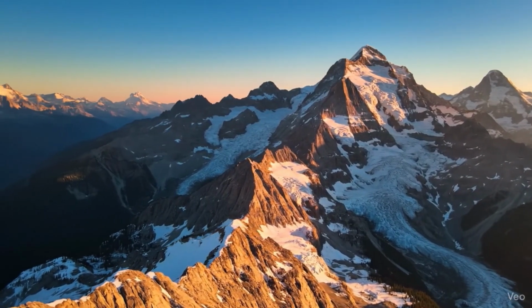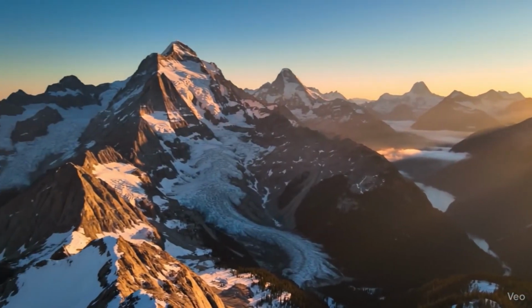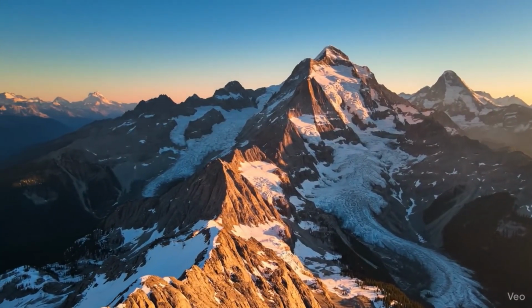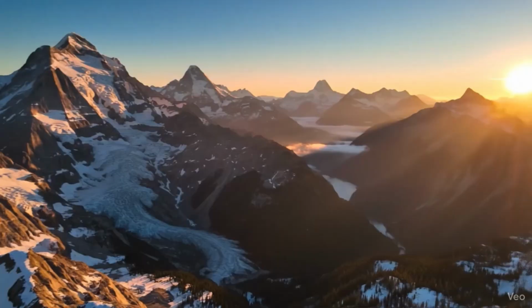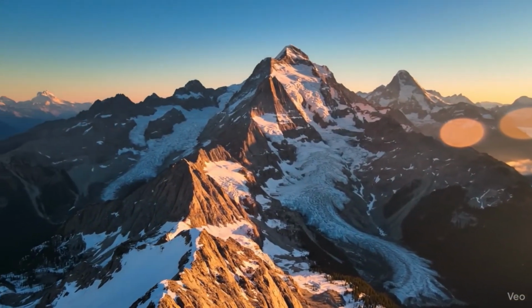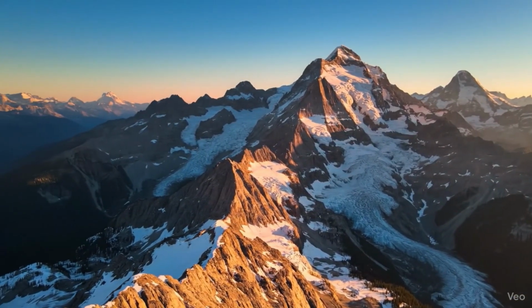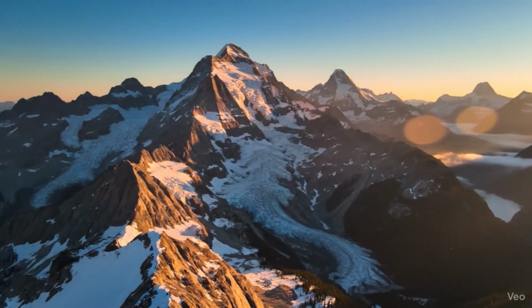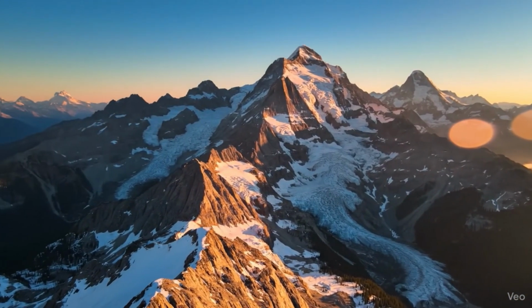We can also marvel at the sheer age of the stone. When you touch a mountain face, you are touching history. That rock might be 300 million years old. It was there before the dinosaurs. It was there before the first birds flew. It has seen the world change over and over again, and yet it remains. It has weathered the storms of eons.